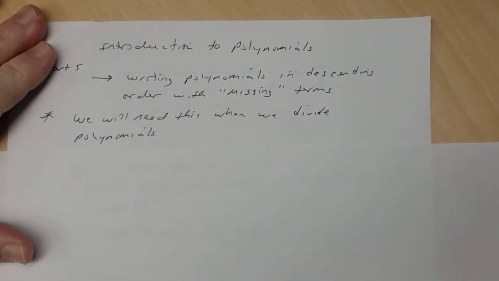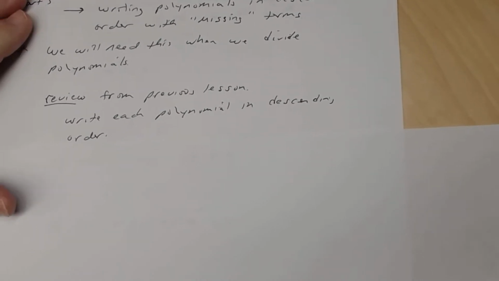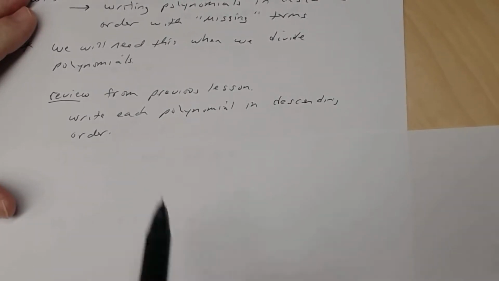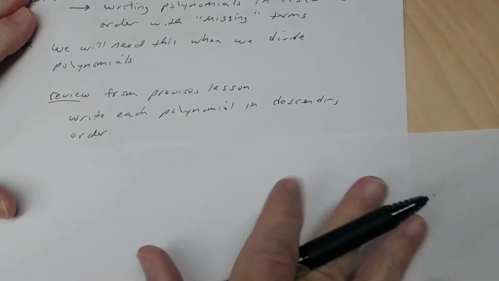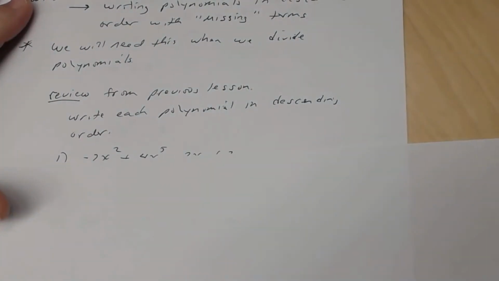Okay, so let's review something from a previous lesson, and that previous lesson is just writing the polynomial in descending order. That's all we did. So let's kind of remember how we did this.